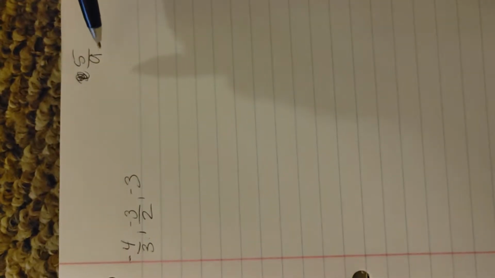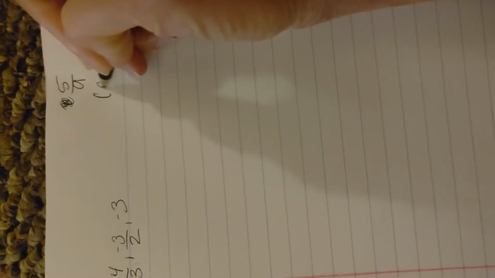So I'll give an example that's separate from it. Let's do something else. We have 5 over 9. We want to rewrite this out of the fraction for the inequality. We would write it like this: 9x minus 5.